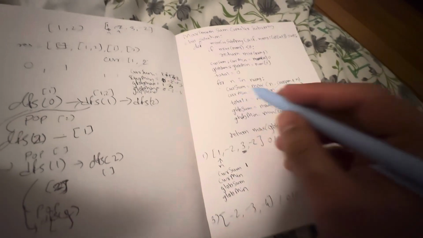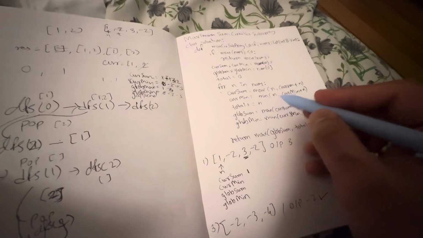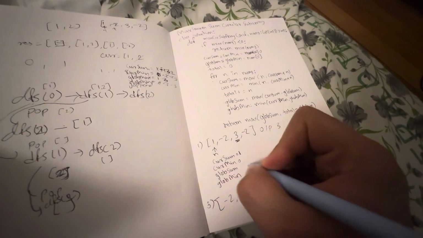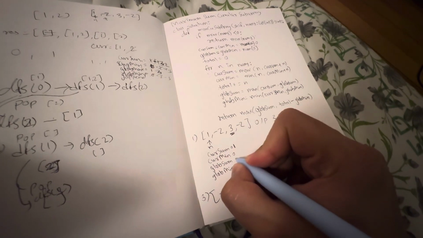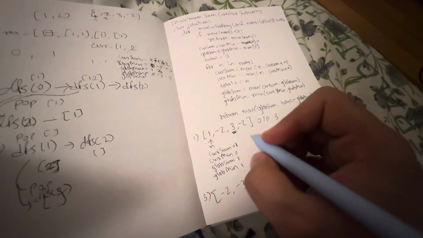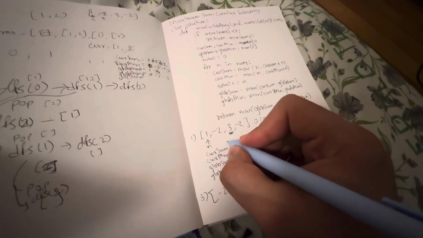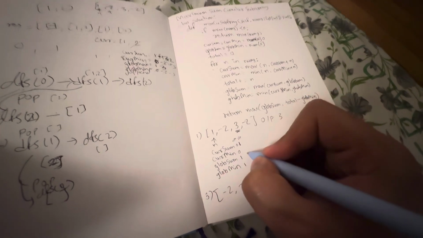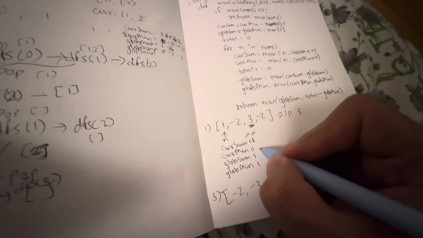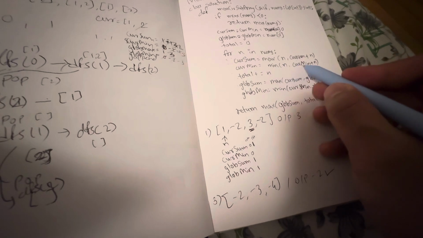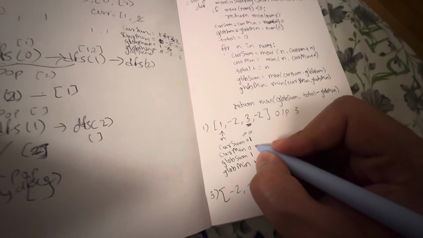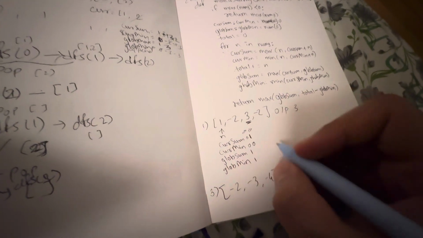Current min will be minimum of n comma current min plus n, so current min currently is 0 and this one is 1 and 1. Okay, so this is the first iteration. Current min will be minimum of n comma current min plus n, so it will be 0 only.